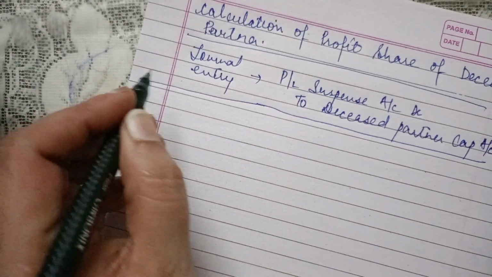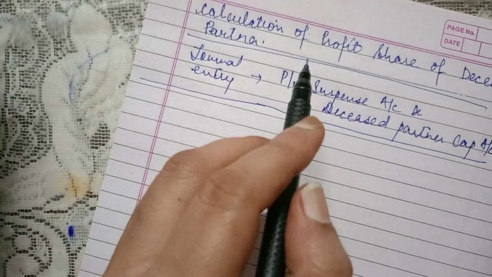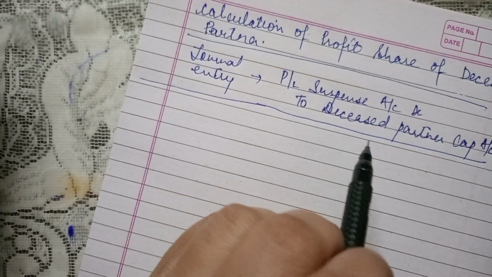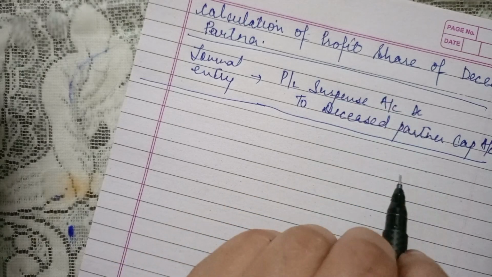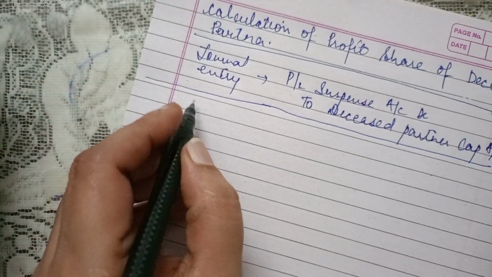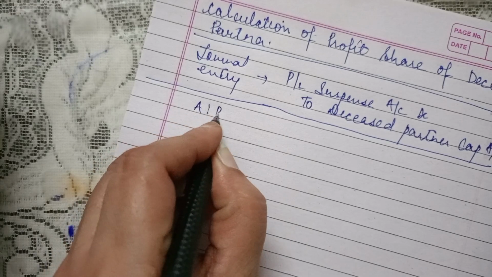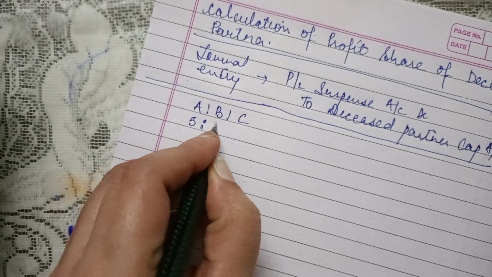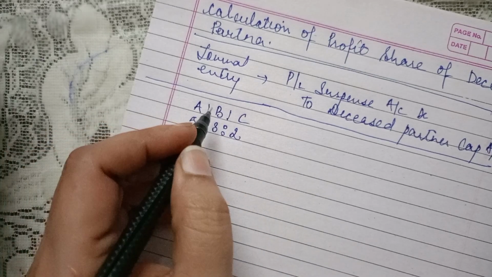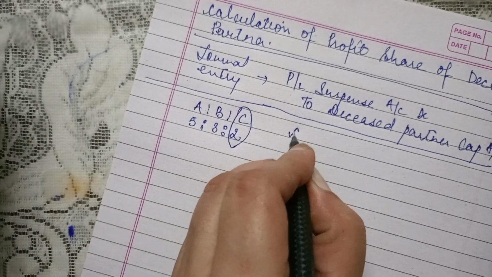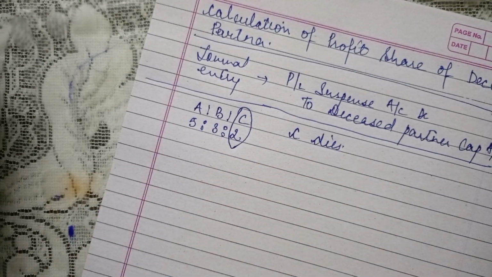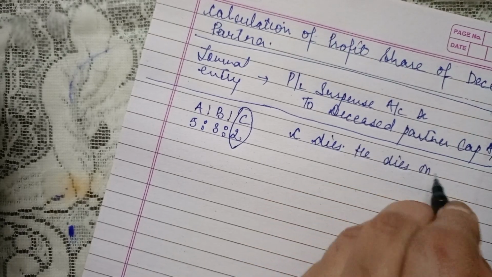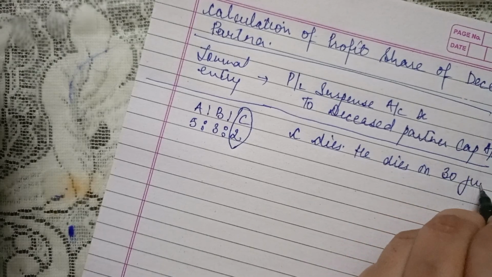Let's take one example. How can we solve these questions? Students, do you know why we write a P&L Suspense Account here? Let me explain. A, B, and C are the partners in a firm sharing profit in the ratio of 5:3:2. C partner dies, and he dies on 30 June.